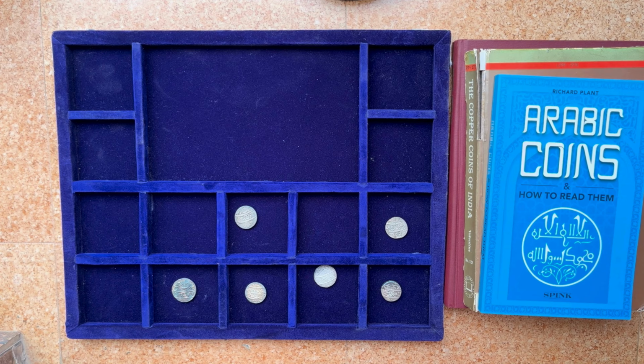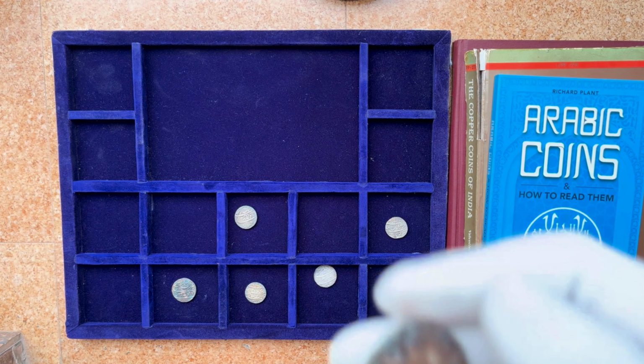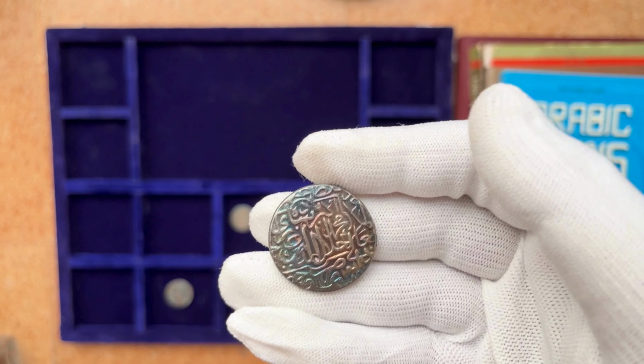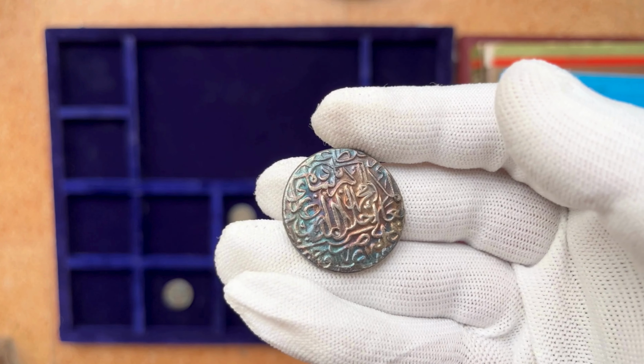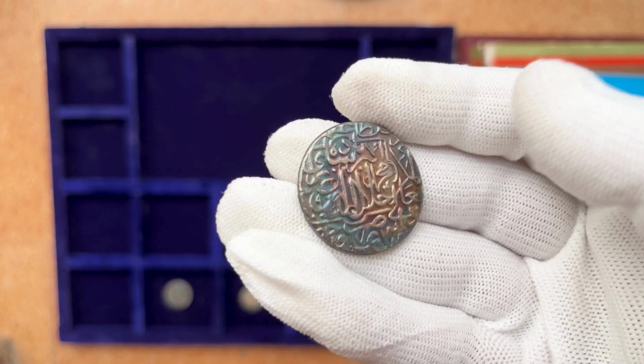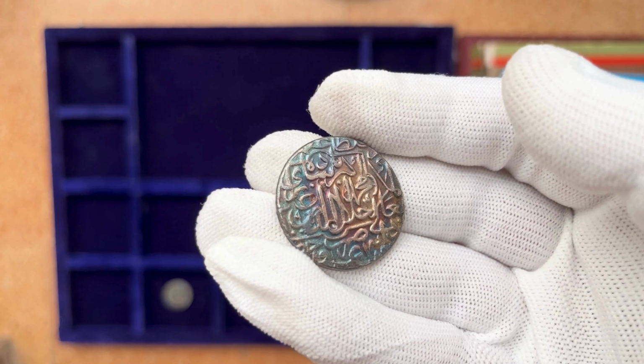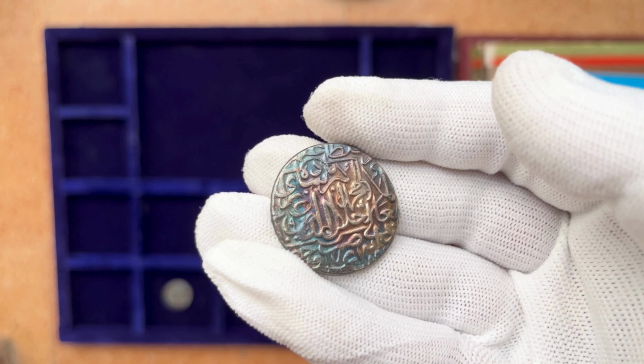In today's video we are going to be learning how to read Mughal coins. So all the beautiful coins you see in front of you are all Mughal, and the one I am holding in my hand is also a Mughal coin of Akbar. All these coins have got Persian script on them, also known as Farsi.